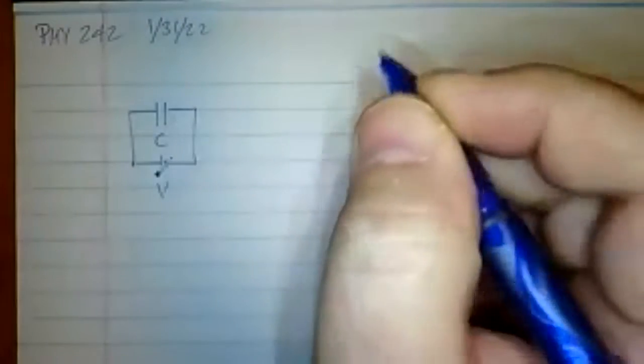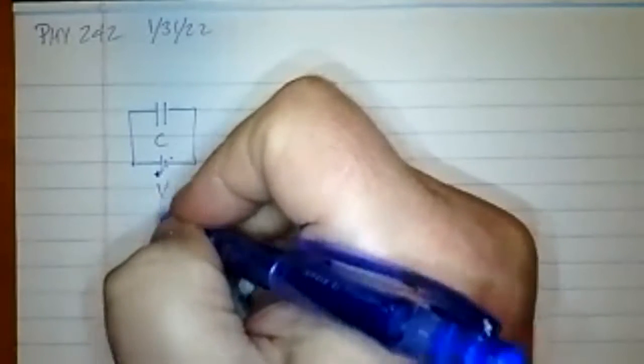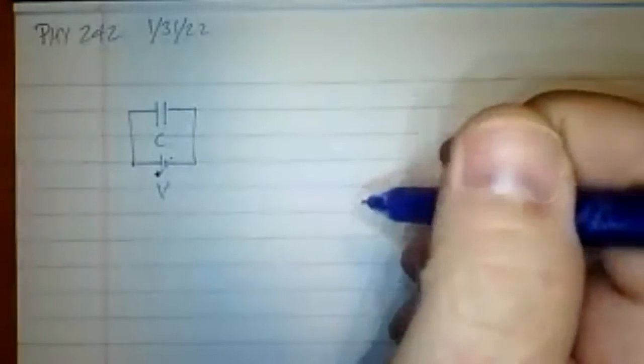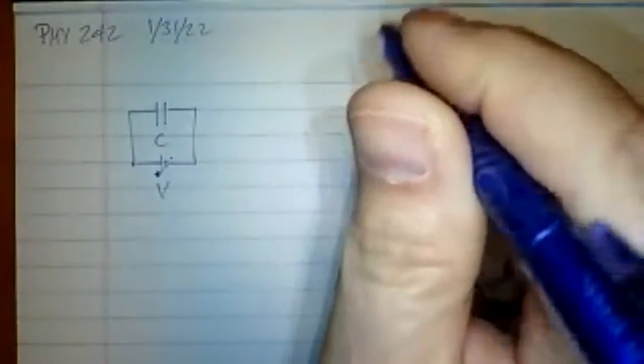Okay. Now, what is going to happen? As you know, this long line represents the positive side of the battery, and the short line represents the negative side. So what's going to start happening is, we like to picture it as the battery being like a pump pushing positive charges out. And it's not really exactly doing that.